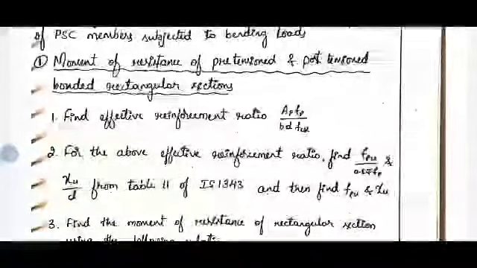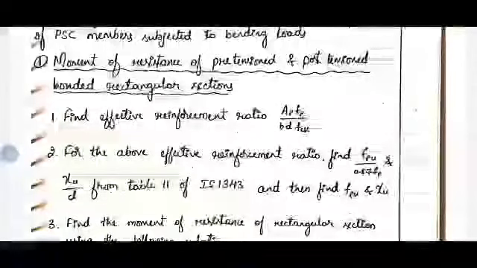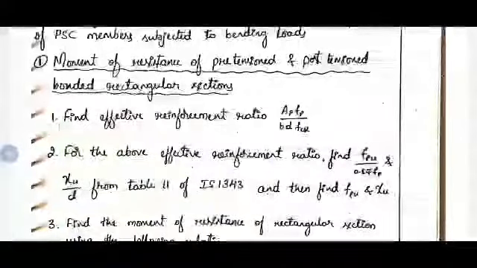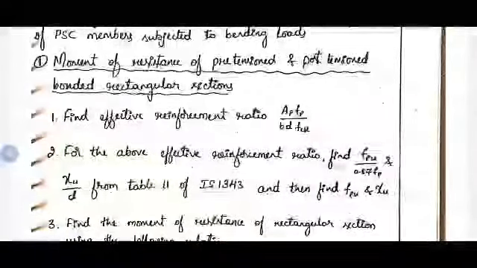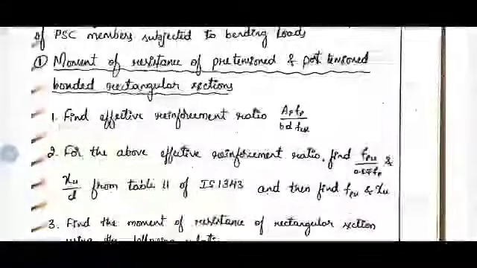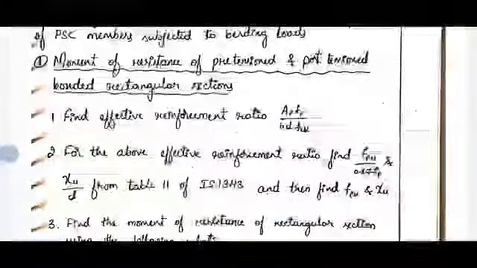Then the next step is, using the above reinforcement ratio, we need to find out fpu by 0.87 fp and the XU by d ratio, and by using the IS 1343 code book we are going to calculate the fpu and XU values.